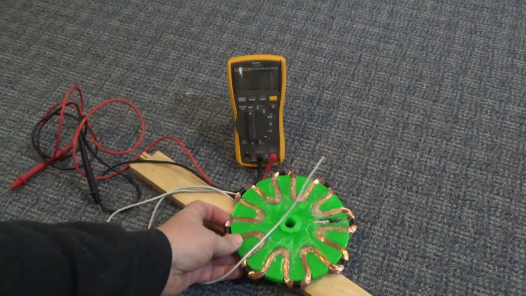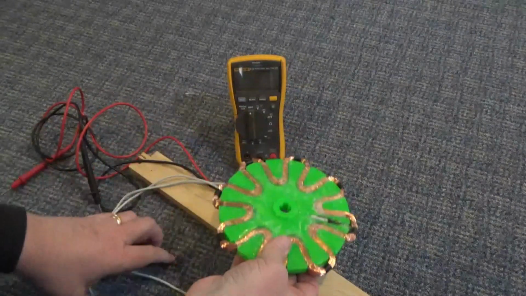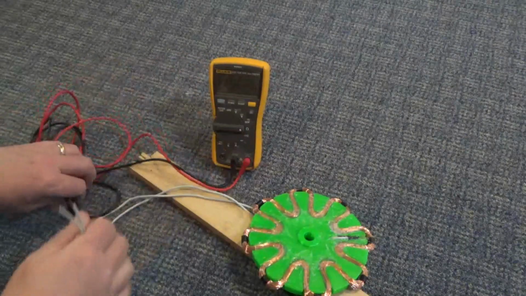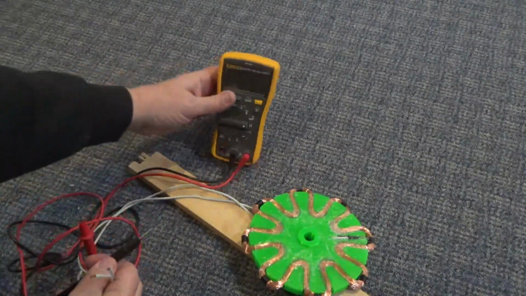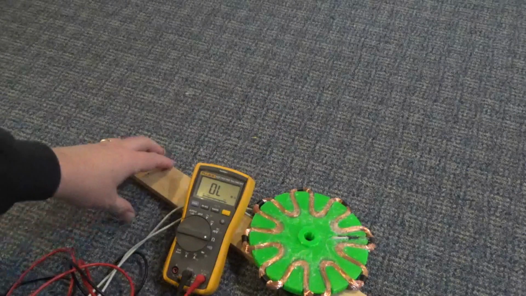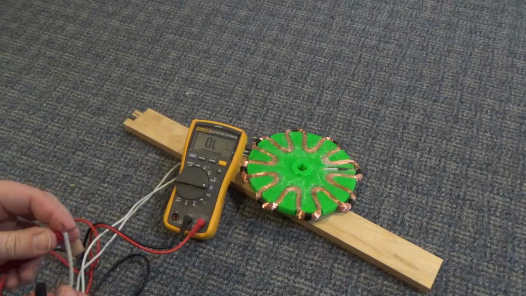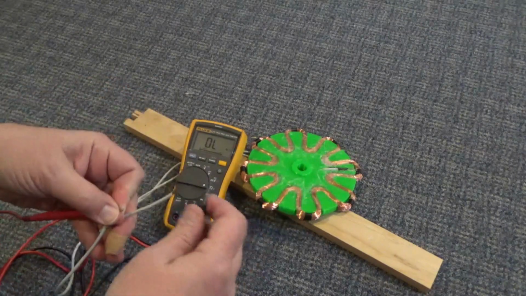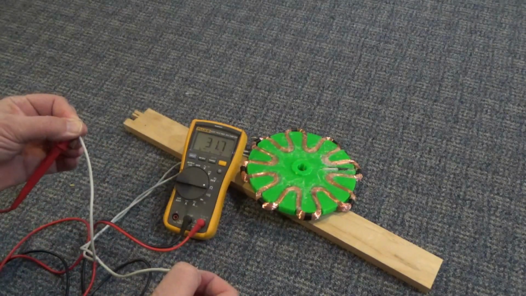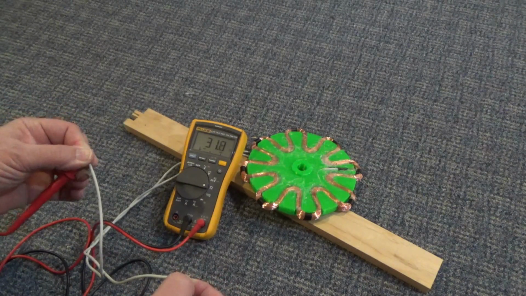Okay, here's the completed coil. The leads are fed through this hole. Let's give it a resistance check. We're shooting for, let's see, is that a little bit more visible? So we're shooting for 32 ohms. Let's see what we got here. And we got 31.7, so I'd say that's pretty close. 31.8.